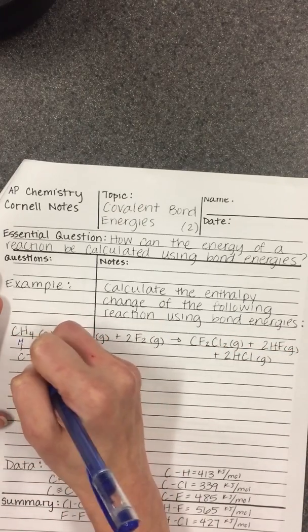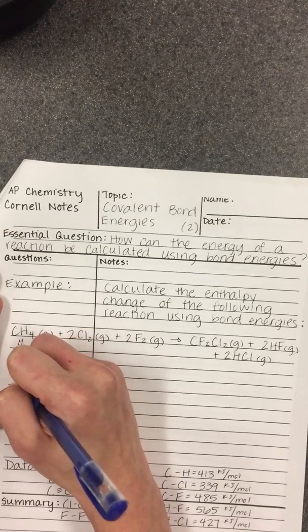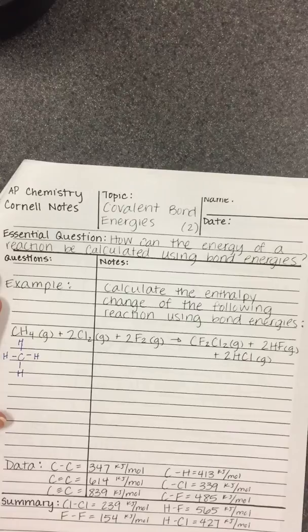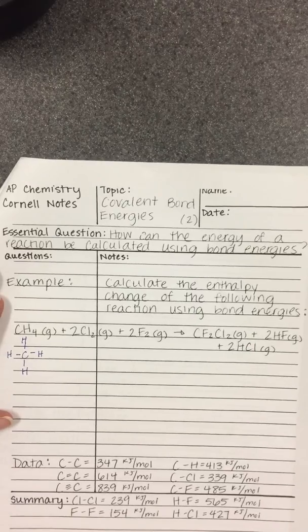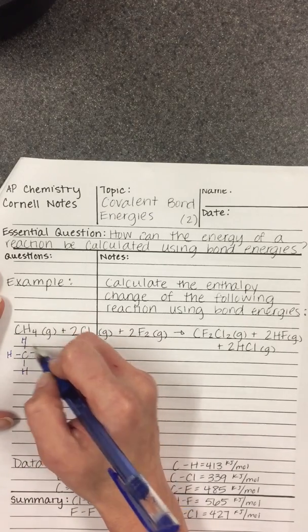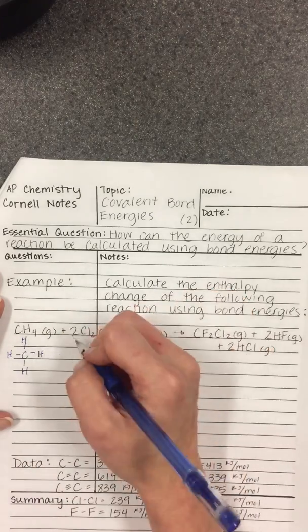On your worksheet, since we have not reviewed Lewis dot structures yet, it will tell you, you'll actually see a double bond or a triple bond if there is one. Otherwise, assume that it's a single bond. So there's a single bond between carbon and each of the hydrogens in that molecule.